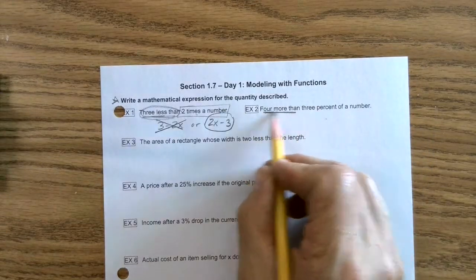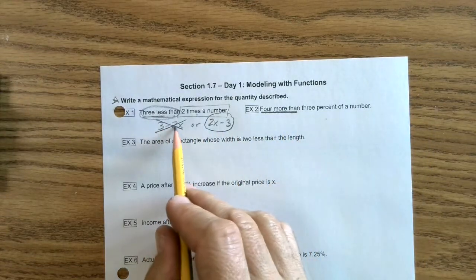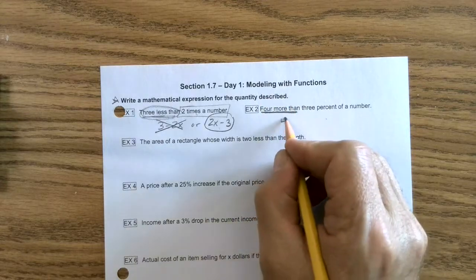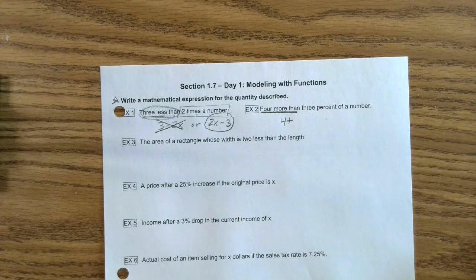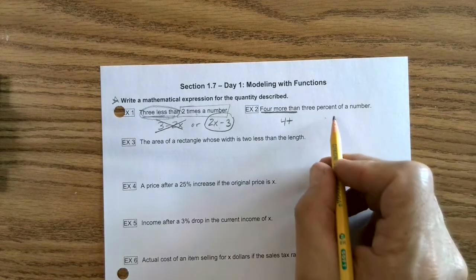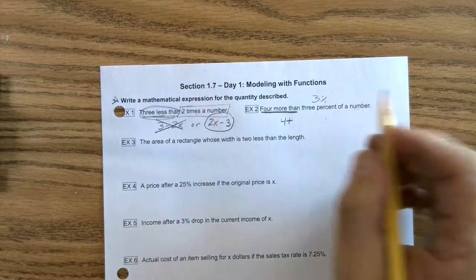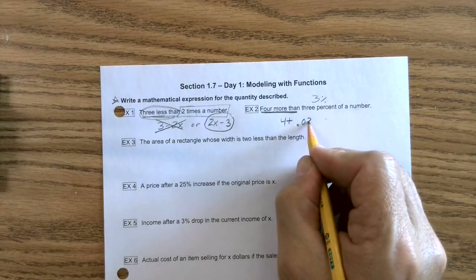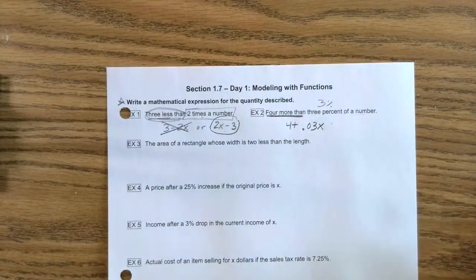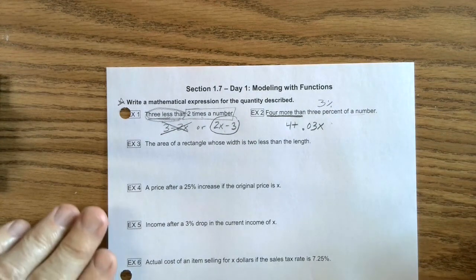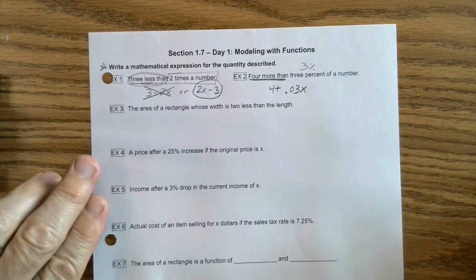4 more than. Now last time I made a big stink out of the order. In this case, it doesn't matter. You could put 4 plus, or you could put the plus 4 on the end. 3% of a number. Well, 3% looks like this, but as a number, it's 0.03x. And that's it. Starts off pretty good.